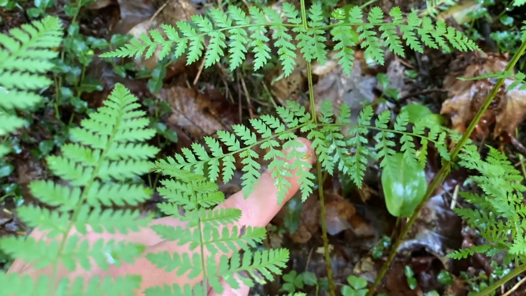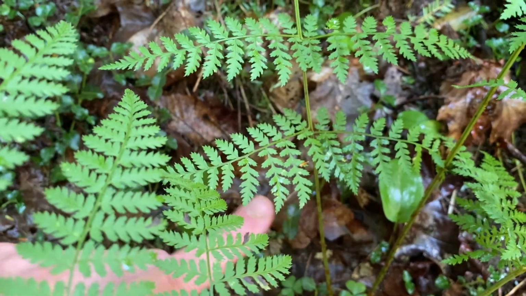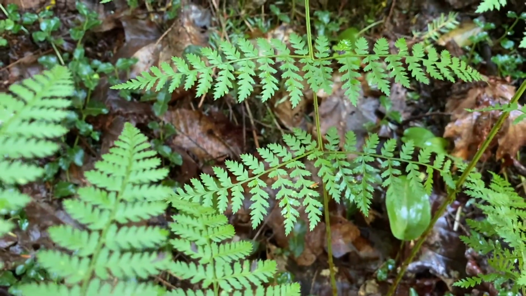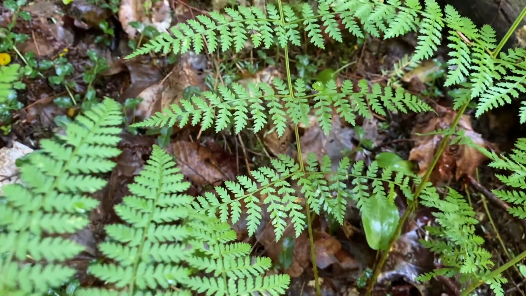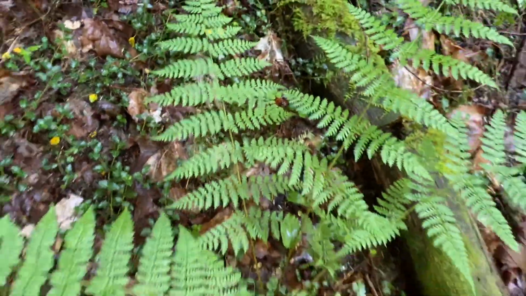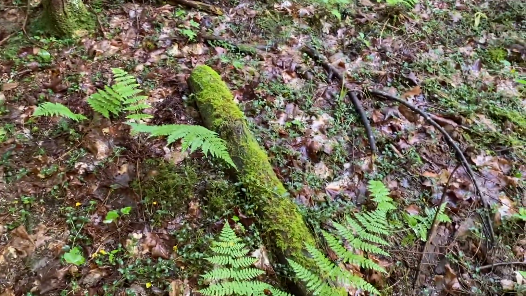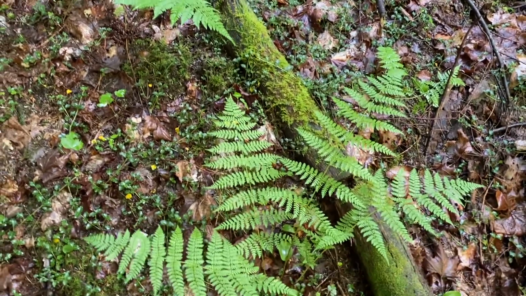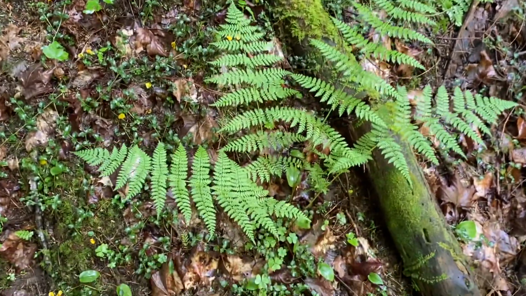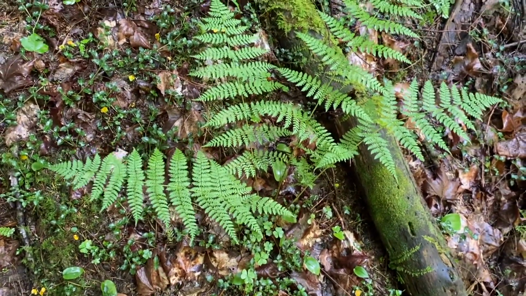So you can see a shorter one, then a long one, and then it tapers down. That's how you know that it is the intermediate wood fern. There's a lot of them around here, and they tend to like the moist woods, but that's exactly where we are. So just a quick fern ID for you, and we'll be looking for some more salamanders.